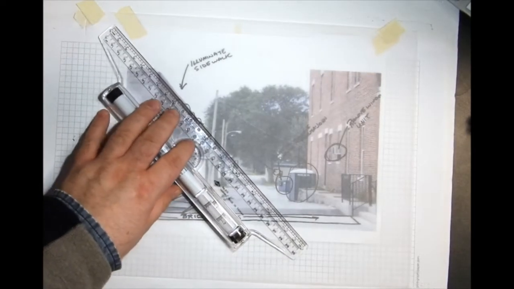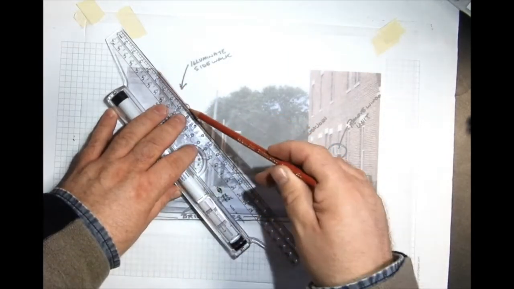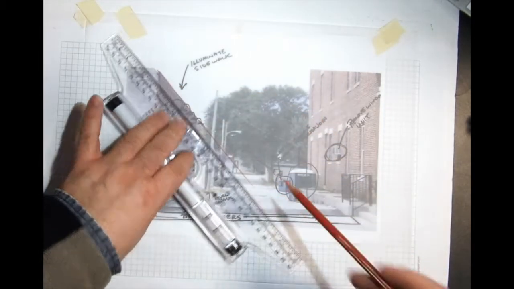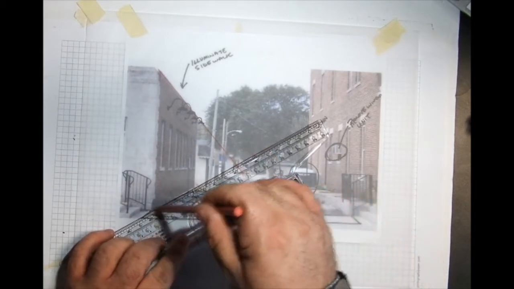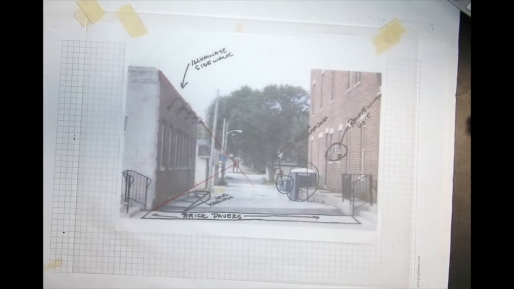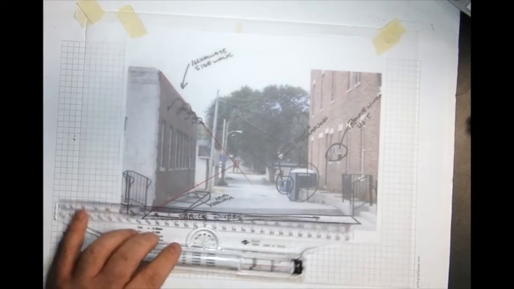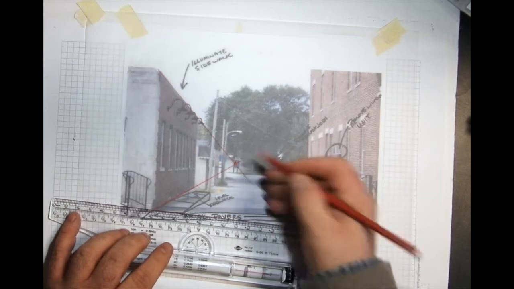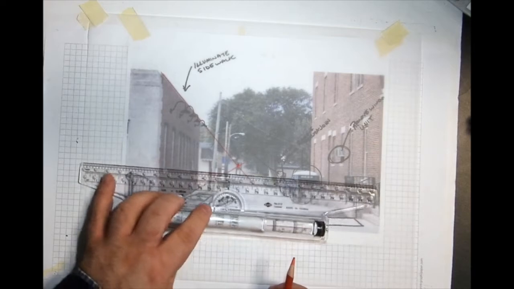I identify the vanishing point of the horizon line by looking for a vanishing edge like this side of the building here, and a vanishing edge for this side of the building here, and maybe a second or third, however many it takes. But chances are, you're going to find your vanishing point right there at the intersection of where these vanishing edges occur.